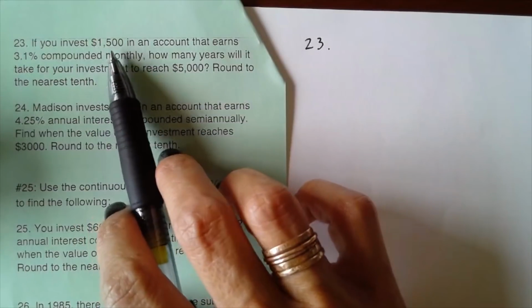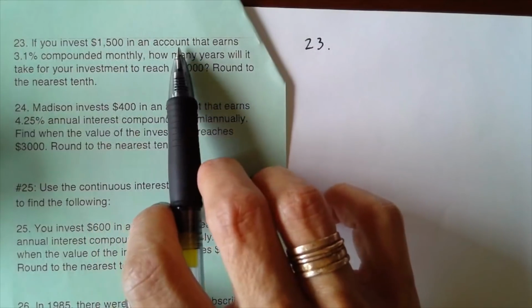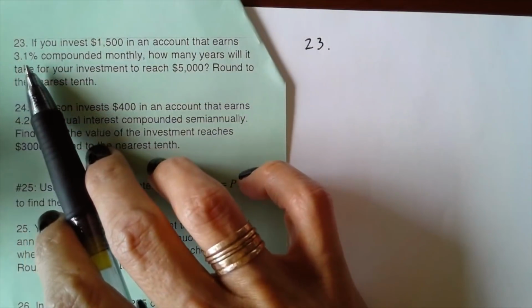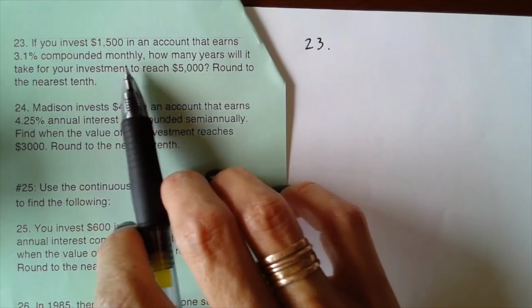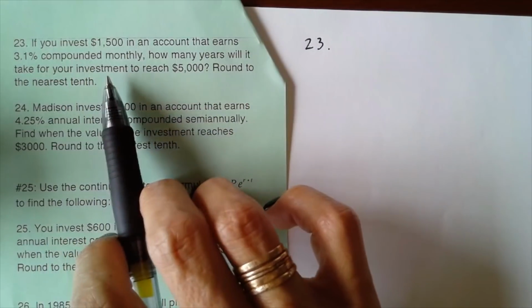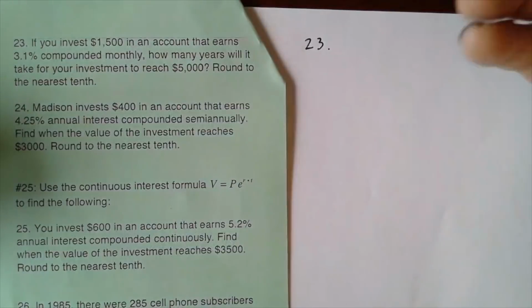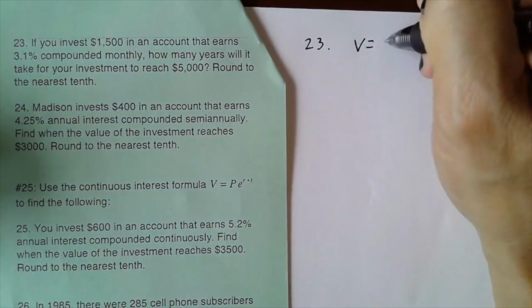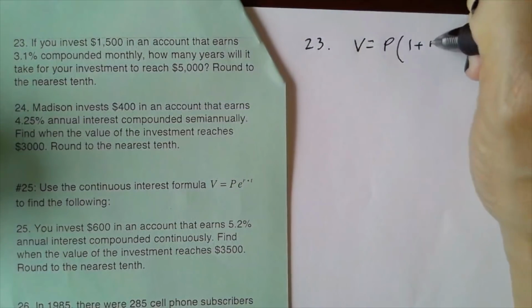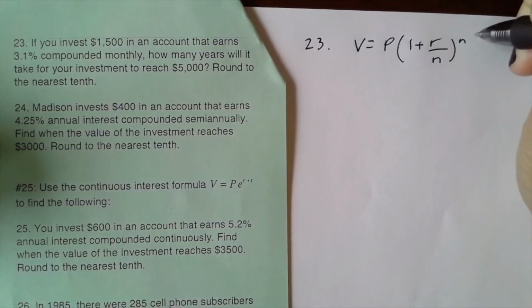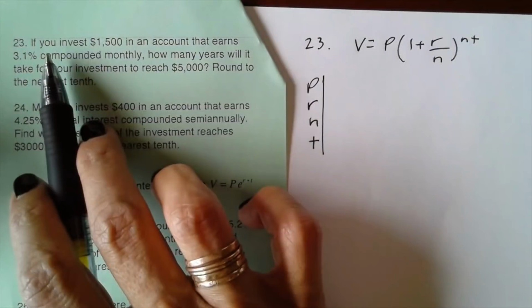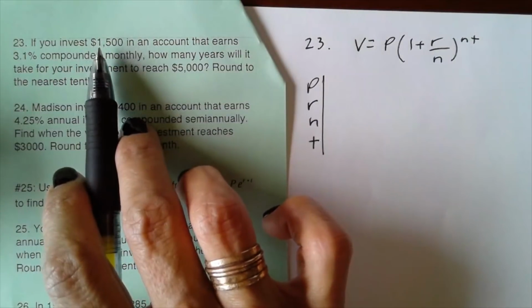If you invest $1,500 in an account that earns 3.1% compounded monthly, how many years will it take for your investment to reach $5,000? So we're going to still use the same formula. So you invest 1,500, so that's your principal.